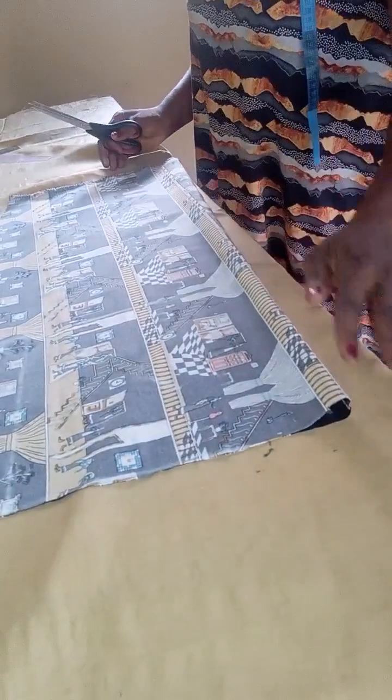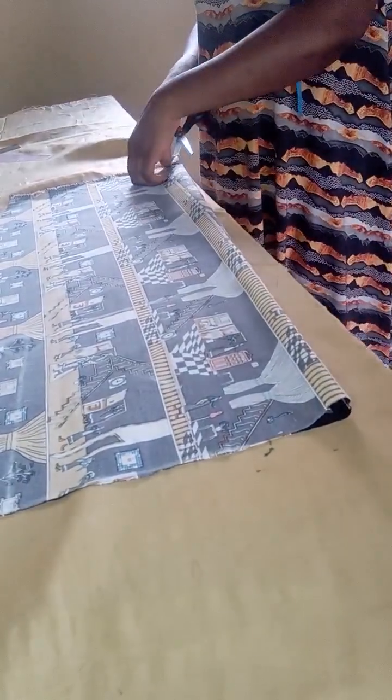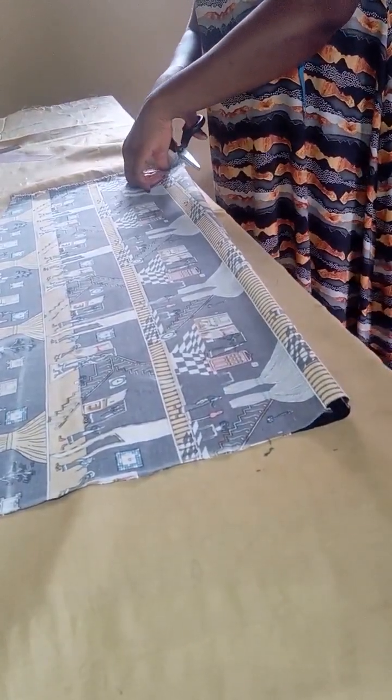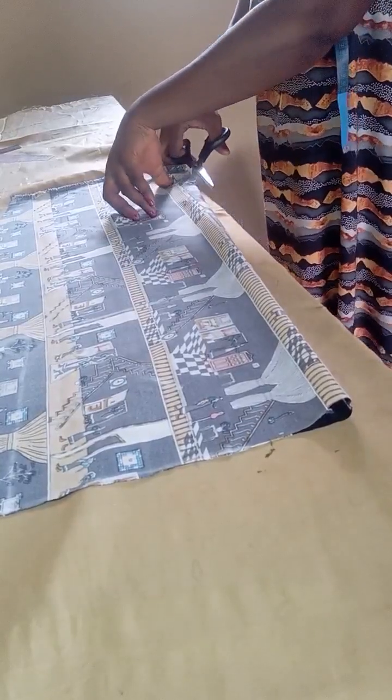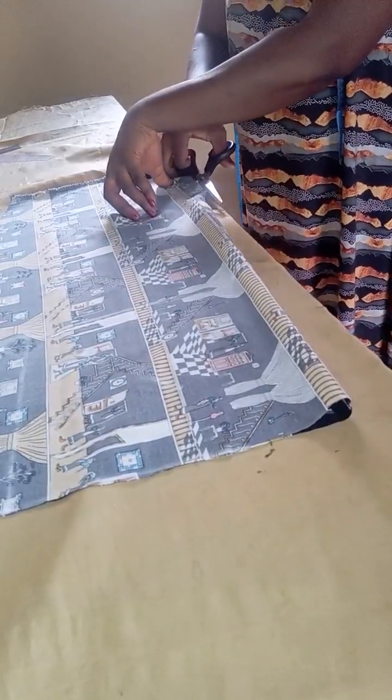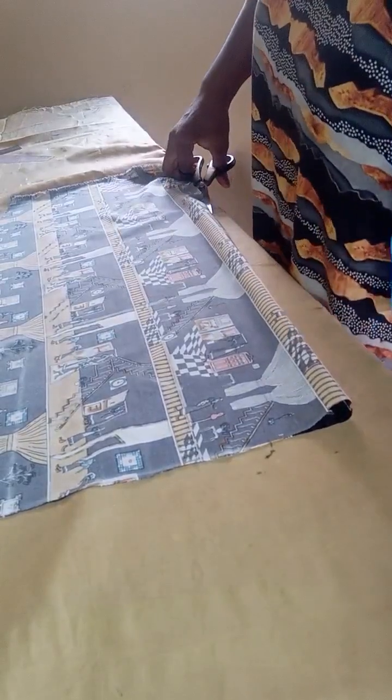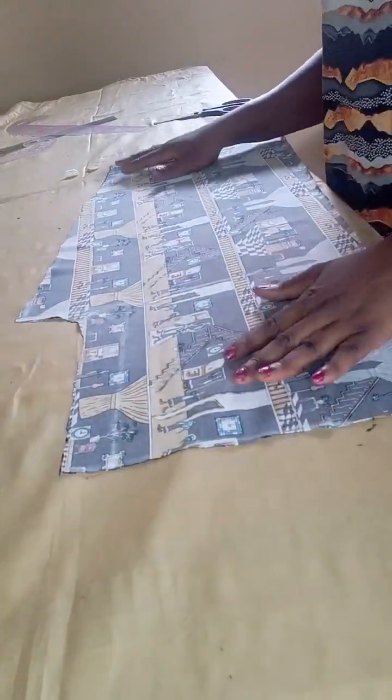I'll be cutting this one out also the side. I'll split it into two. I've already cut it out.